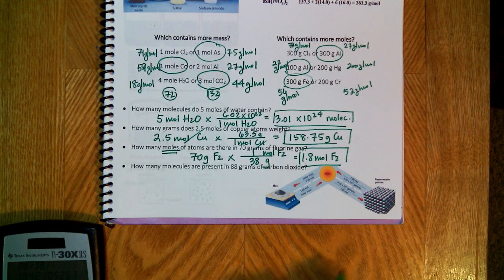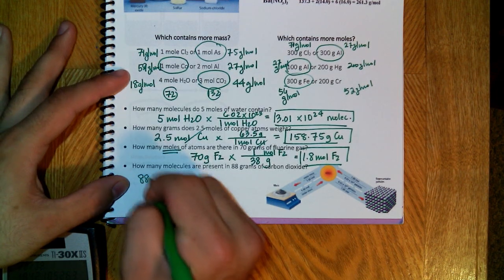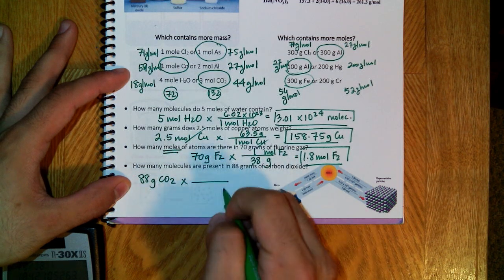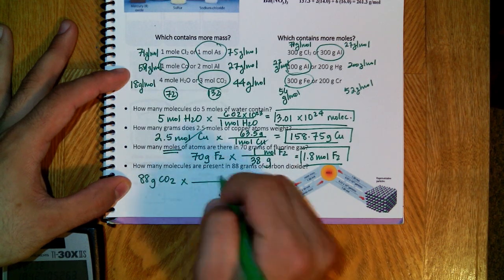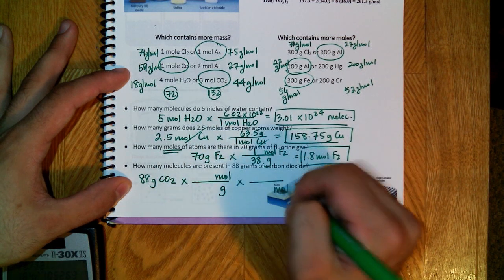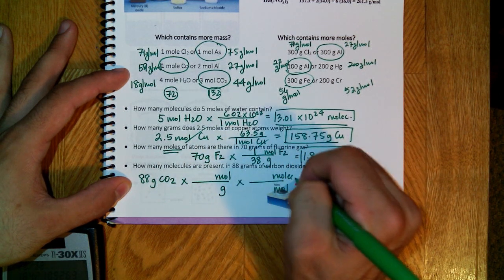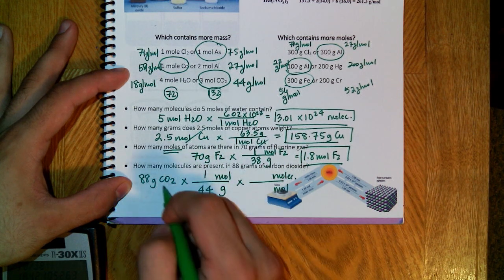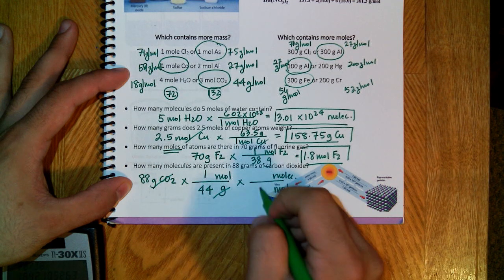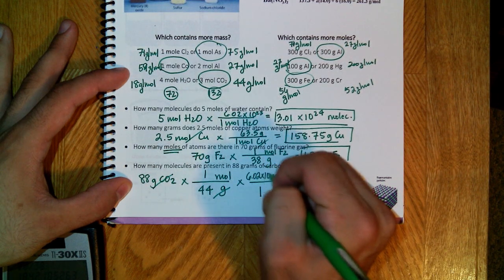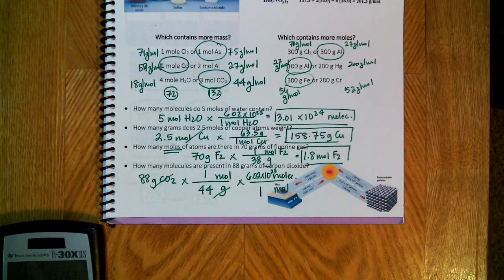And then how many molecules are present in 88 grams of carbon dioxide? I don't have a conversion that will bring me from grams to molecules, but I can go from grams to moles first, and then moles to molecules. The grams to mole step is going to be the molar mass of carbon dioxide, which is 44 grams per mole. And then the mole to molecule is going to be Avogadro's number. In 1 mole of carbon dioxide, there's 6.02 times 10 to the 23rd molecules.